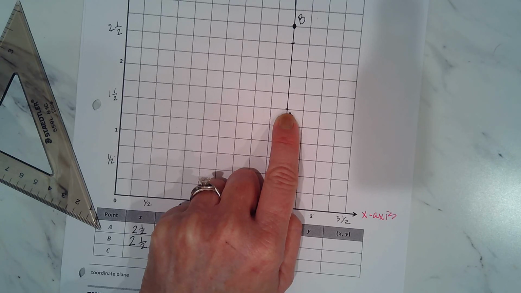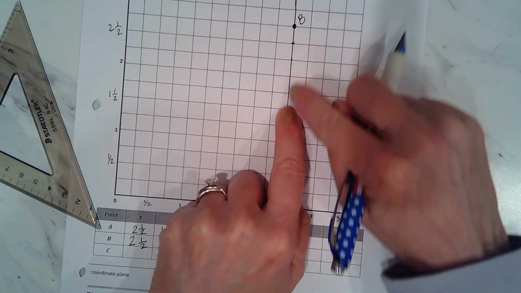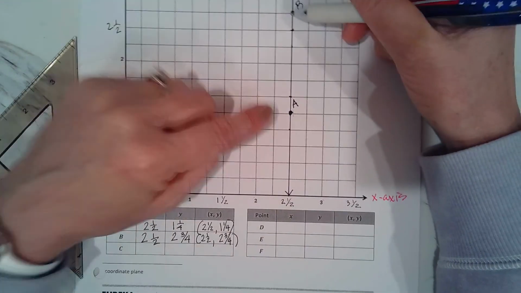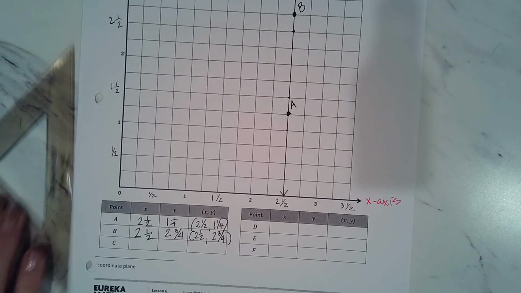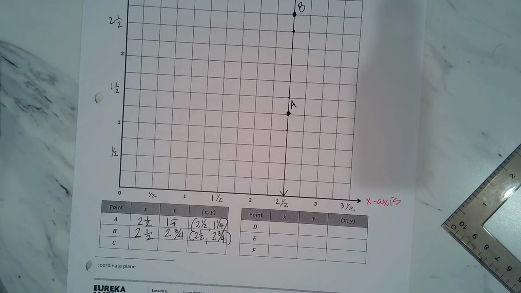So I want you to give the coordinates for the point on L that is halfway between A and B. So what is the coordinate halfway between A and B? Go ahead and do that, label it, and come back.